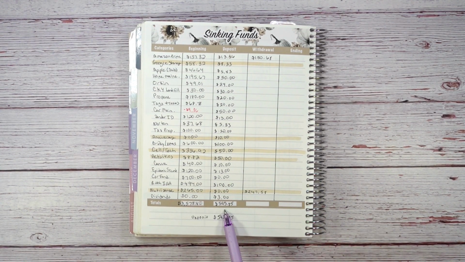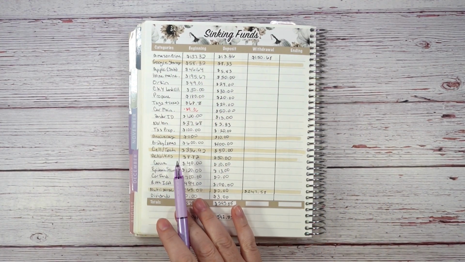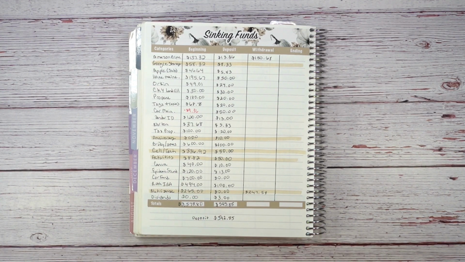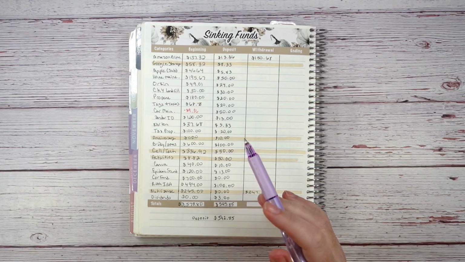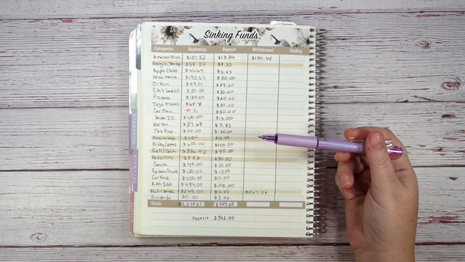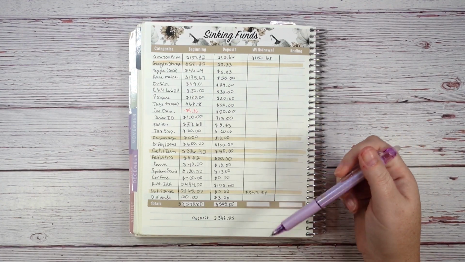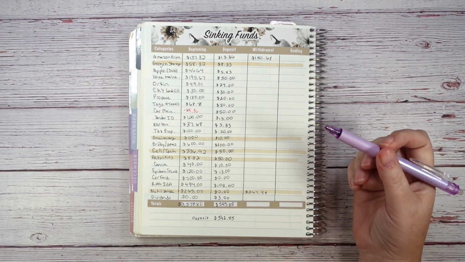equals what I have planned here, as far as all these different little deposits for all these different categories. I have more than 16 now, I think, and here I have over 20 categories. Some of them are, like I said before, going away, and some of these categories are definitely going to stay.